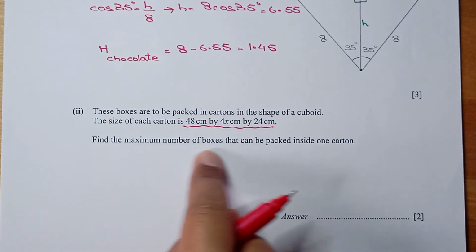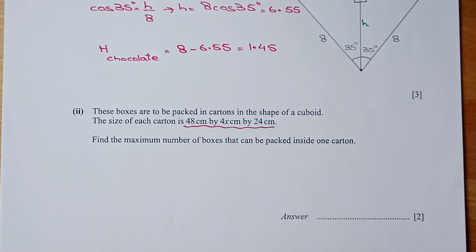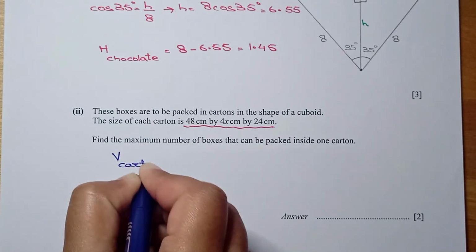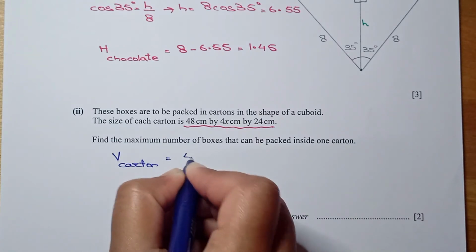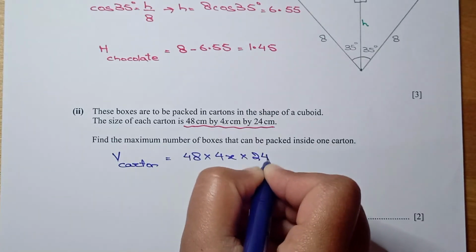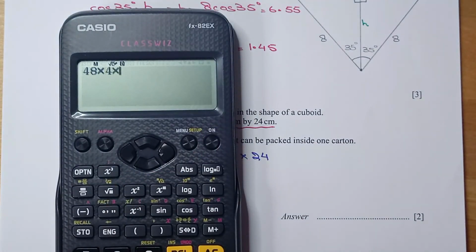Find the maximum number of boxes that can be packed inside one carton. So basically we need to find the volume of a carton and the volume of a box. The size of each carton is this. So the volume of a carton is 48 times 4x times 24. So we have 48 times 4 times 24.